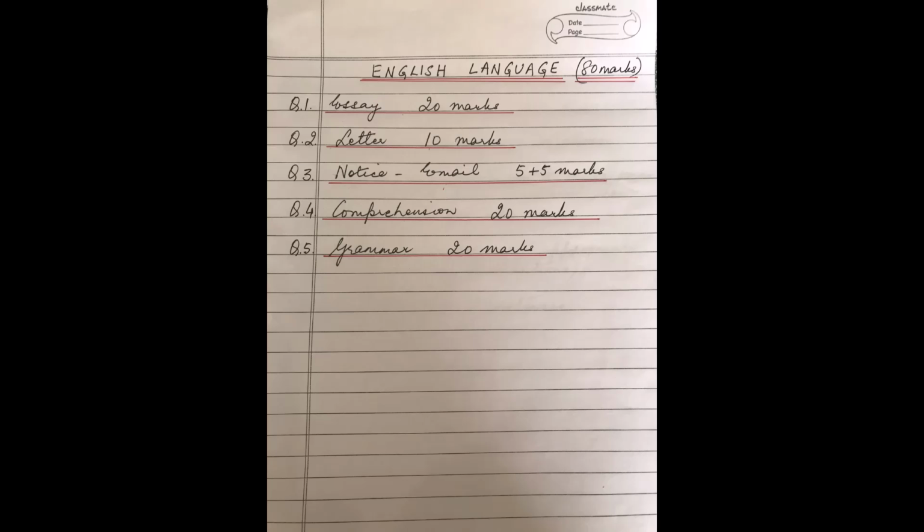There is one new question that you have to do in your language paper, and that is notice and email. Both are of 5 marks each. This newly introduced question is very easy, provided you go by the rules, that is, the format that is given to us by the council. One can easily score full marks in that.